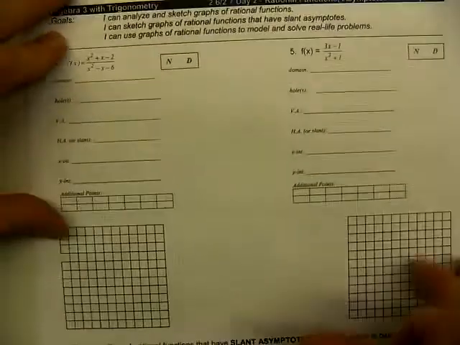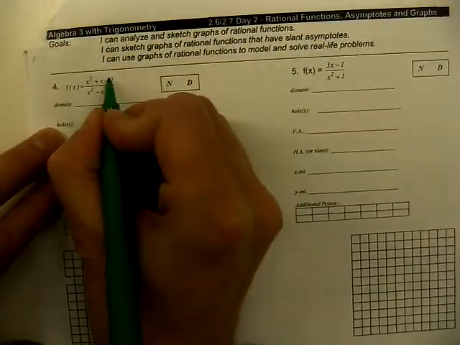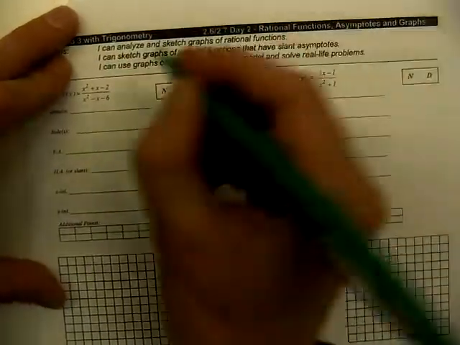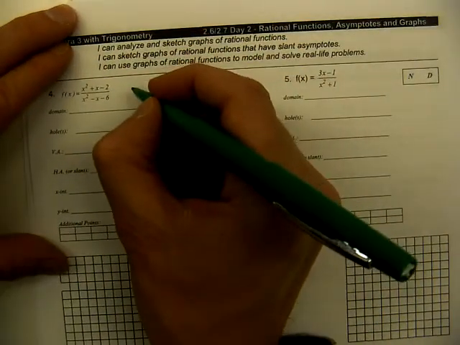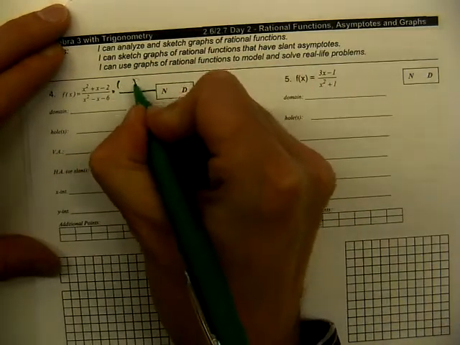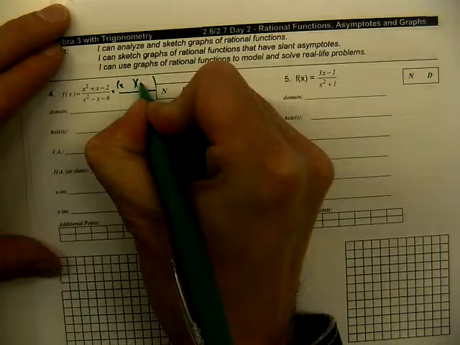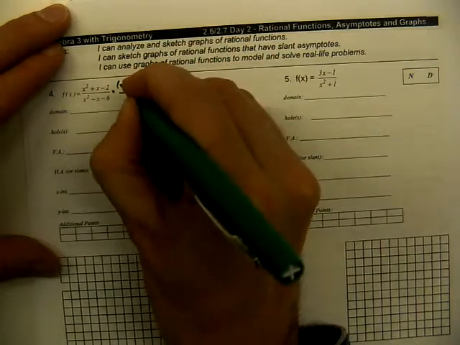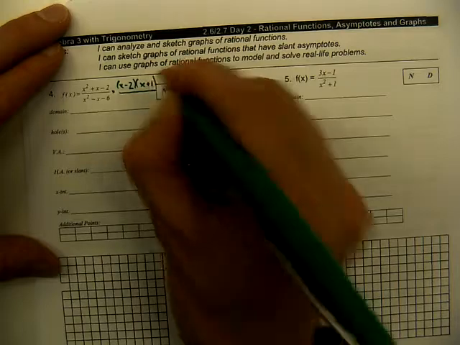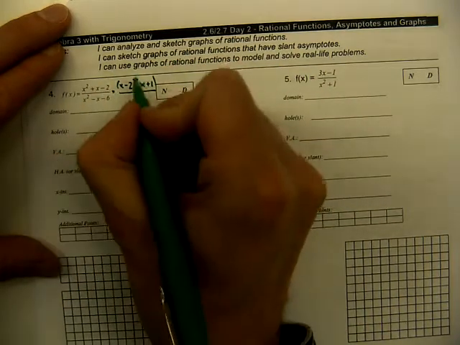So here's number 4. We have a trinomial over a trinomial, and that can factor, right? So let's see if we can set this up here. We're going to factor that trinomial into factors of -2. So we'll use a -2 and a +1, no, we want that the other way around.